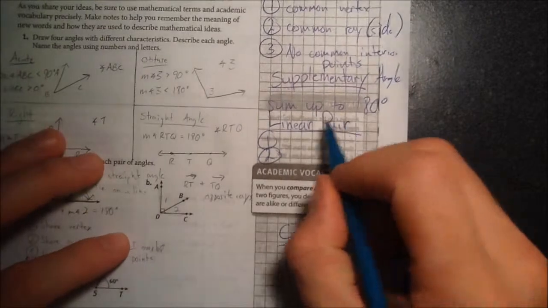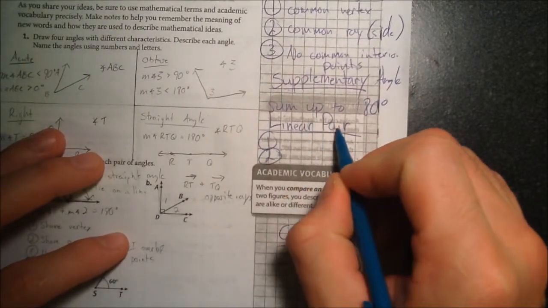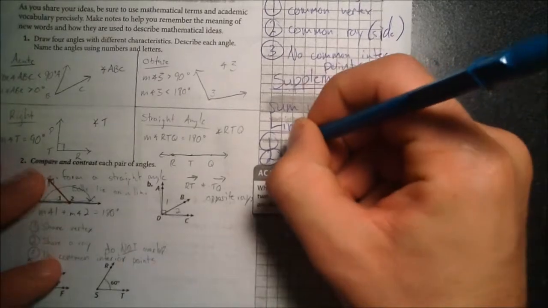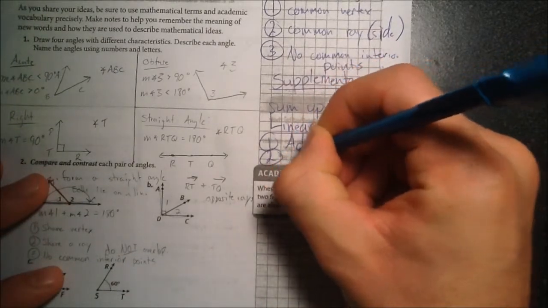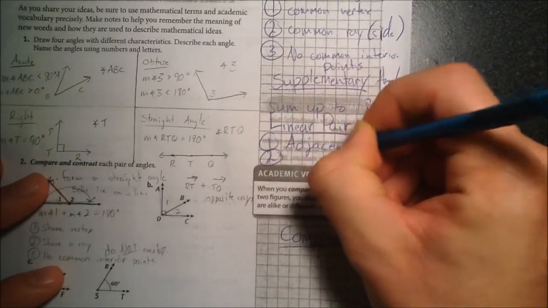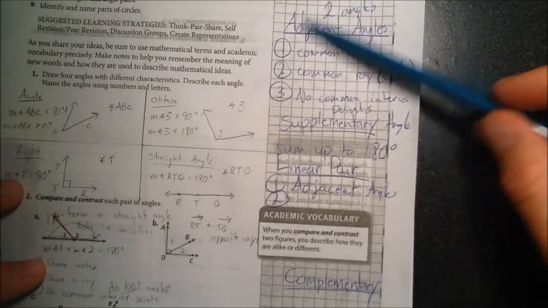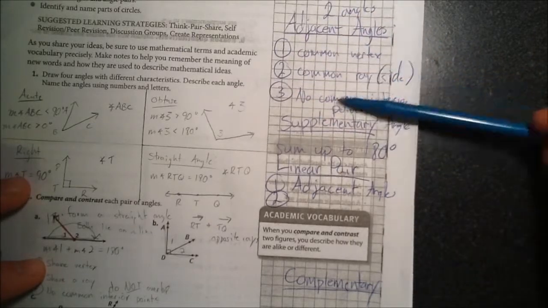So our next new vocabulary term is a linear pair. And a linear pair is a pair of adjacent angles. So you know what adjacent angles are from up here: common vertex, common ray, no common interior points.